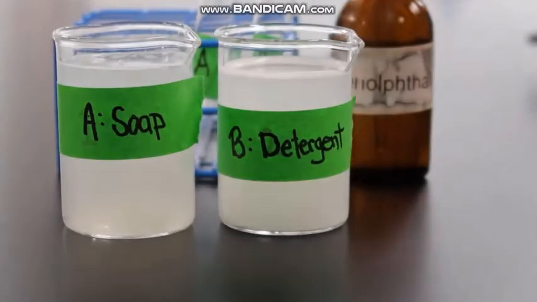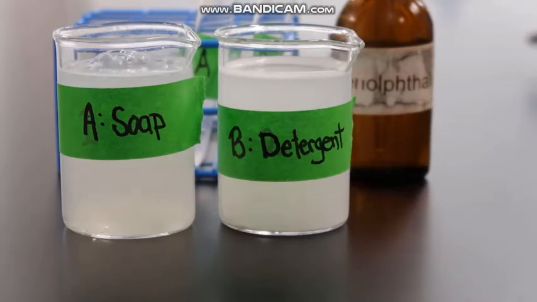For part C, we will be comparing the properties of a solution made from our lab-made soap to a solution made from a commercial laundry detergent.